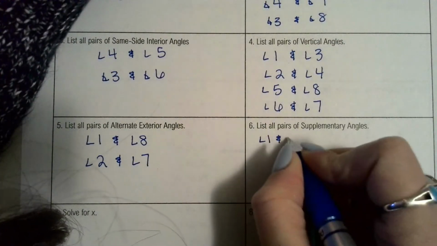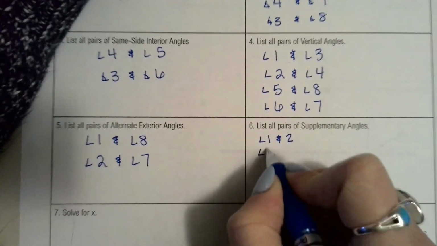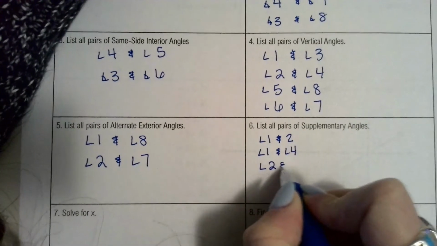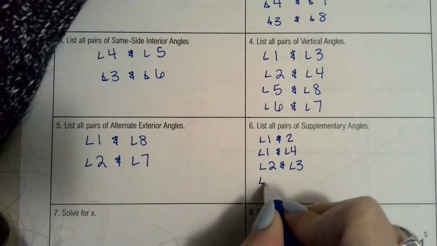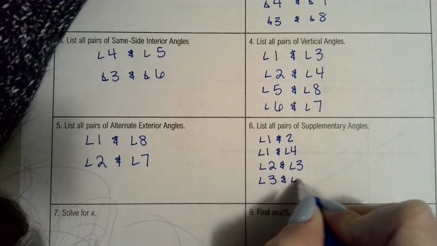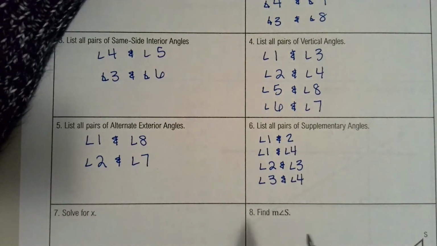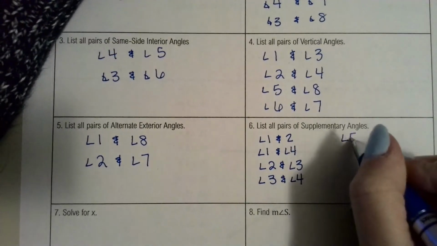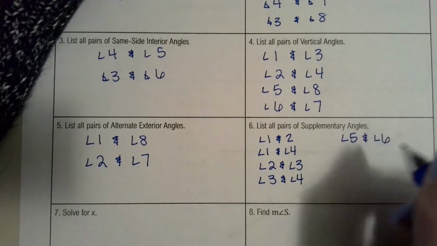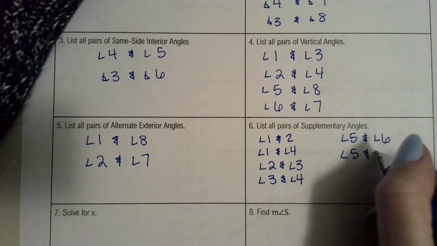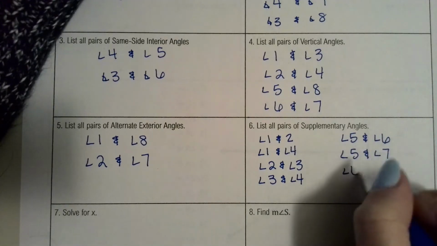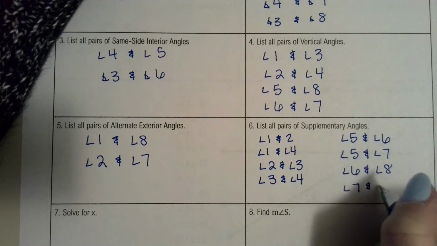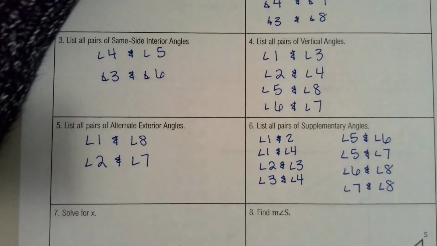So we have angle 1 and angle 2. We also have angle 1 and angle 4. We have angle 2 and angle 3, as well as angle 3 and angle 4. And that's all of the ones from the top cluster. So now we have a bunch for the bottom. So we have angle 5 and angle 6, as well as angle 5 and angle 7, angle 6 with angle 8, and angle 7 with angle 8. And that should be all of them.